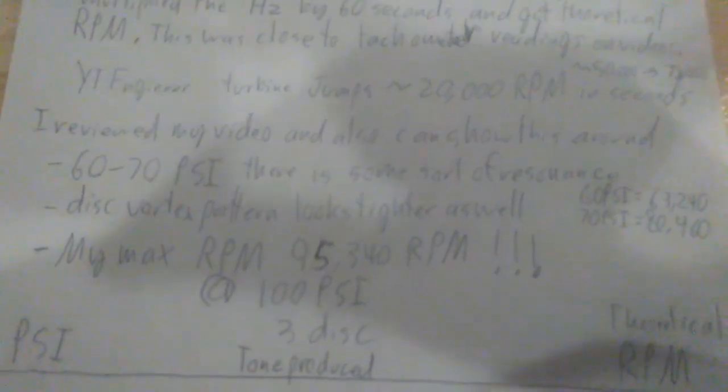So there's an effect where people are saying the turbine jumps, and you can hear it too. The best one that I saw was the YouTube engineer video on the Tesla turbine, and their turbine jumps approximately 20,000 RPMs in seconds. It goes from about 50,000 RPMs to 70,000 RPMs in almost a second. As I was doing my own test, I was looking for this effect too. I didn't notice it at first, but when I reviewed my video, I actually had the same effect.